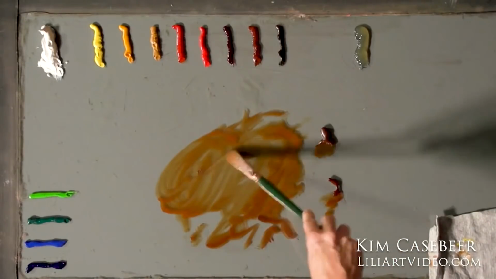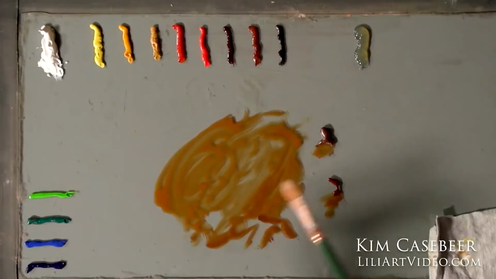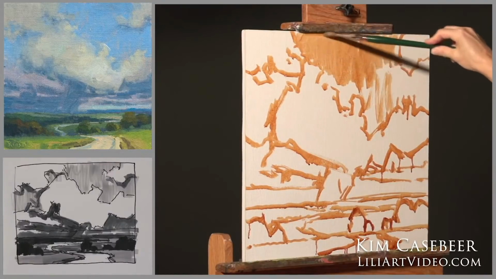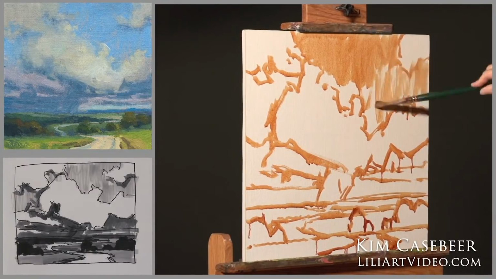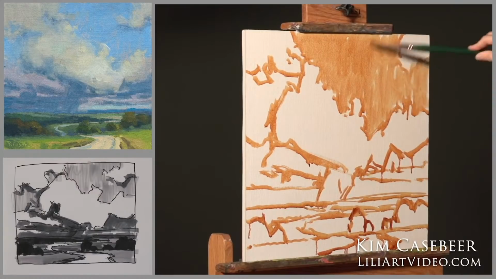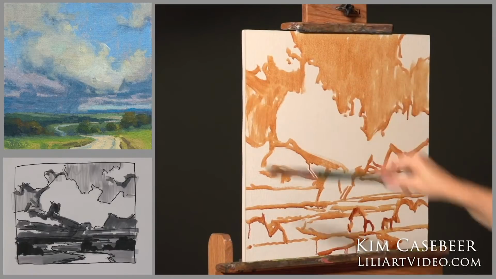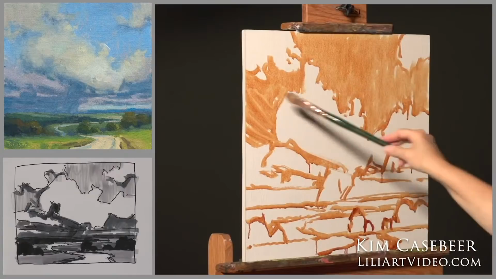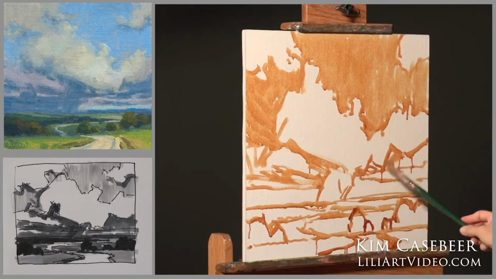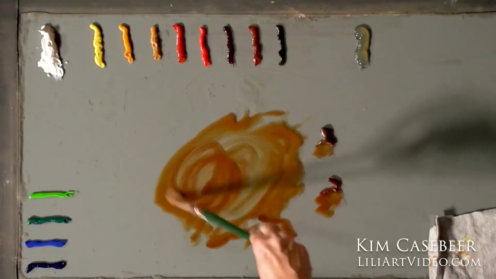This is the one I've been drawing with, and get it nice and thin. And this is going to get drippy, and that's why I have a rag here so that I can wipe it off if I need to. This is a good time to just get loose with the paint, start to move that paint around on the canvas. I might get a little darker on the shadows of those clouds.